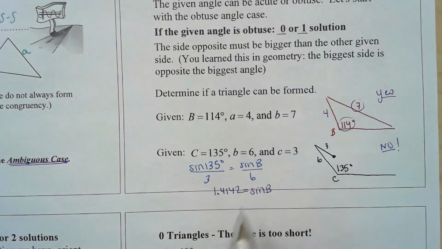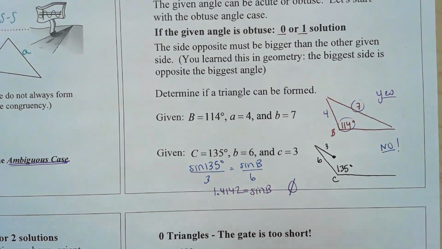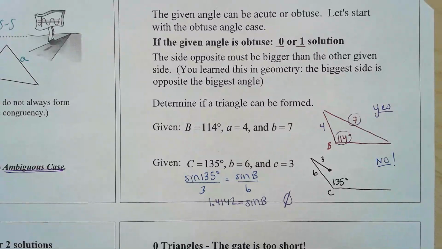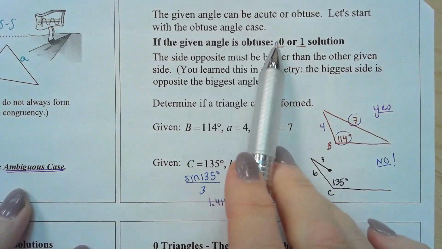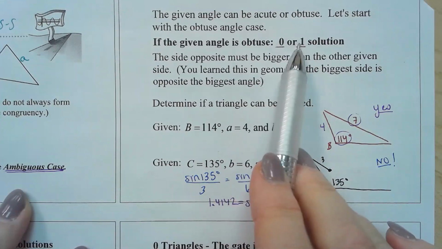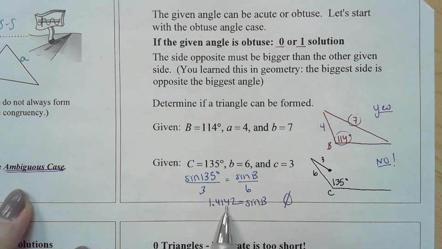Whether or not I had the picture, I can know it from here: the sine graph only goes as high as 1. So if I'm asking when is the sine graph equal to 1.4, that's never going to happen. Okay? So I think geometrically we can understand if we're going to have 0 or 1, but if you forget and you start doing the math, your calculator will tell you when there's no solution.